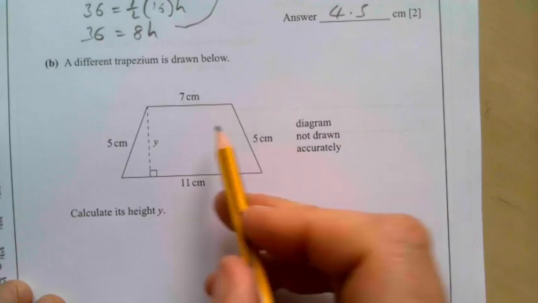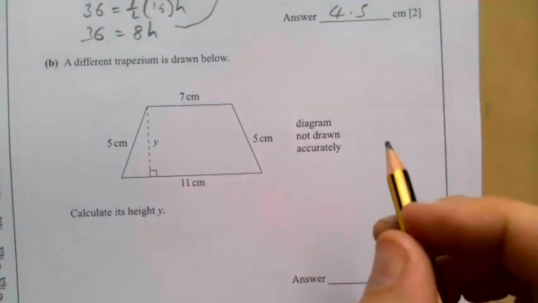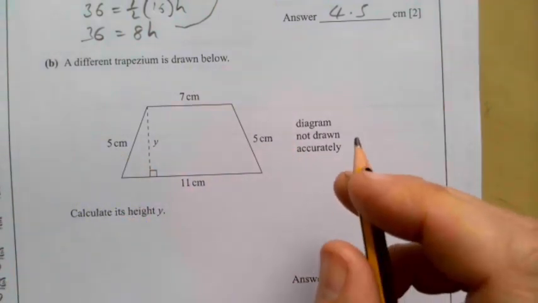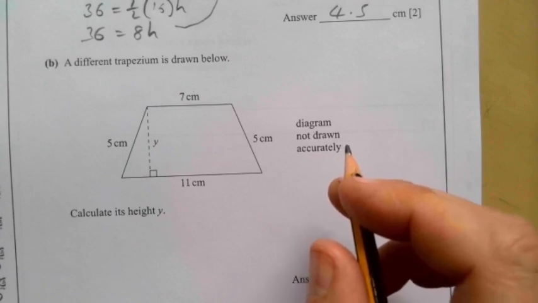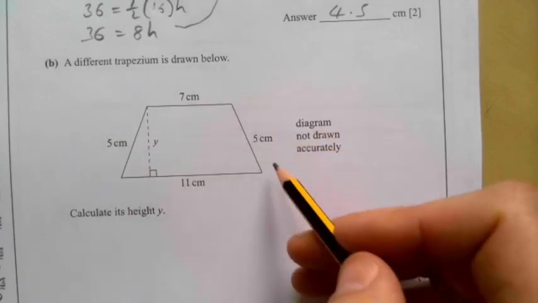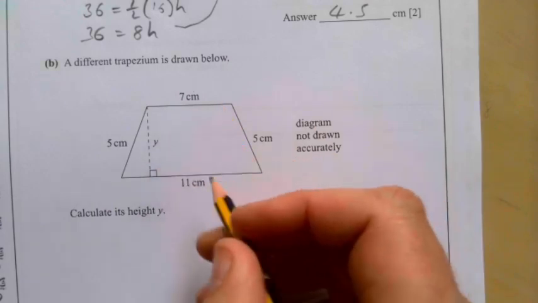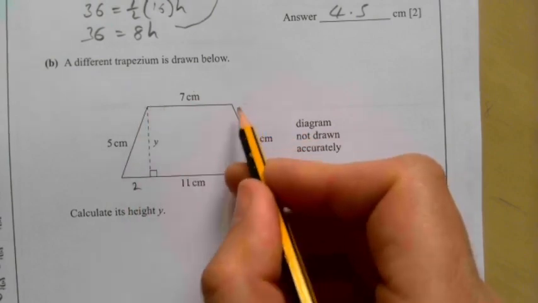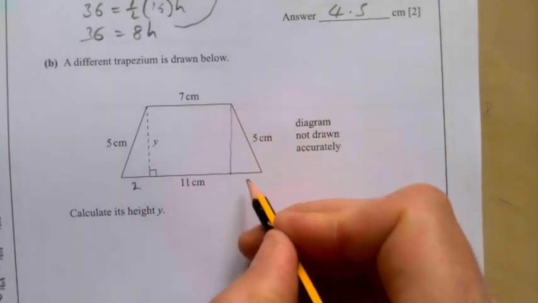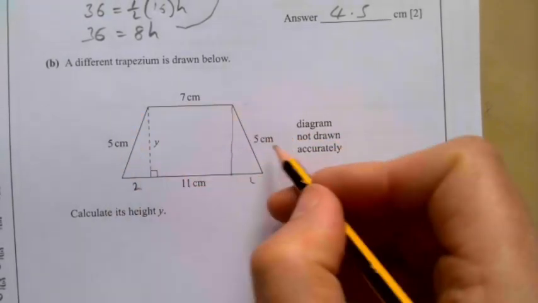7, 11, 5, 5 and y. Calculate its height y. We could do this a couple of different ways, I suppose. If that's 5 and that's 5, it needs to be symmetrical, so it means that there would be 2. I hope you can see that. So that's 7, it means that's 2, and that's 2. Then just even those up because they're both the same.